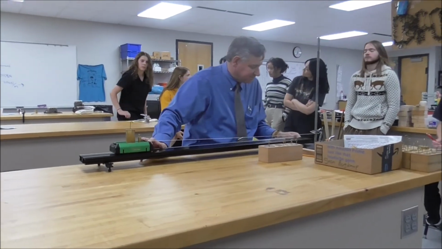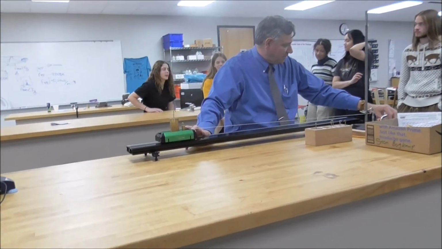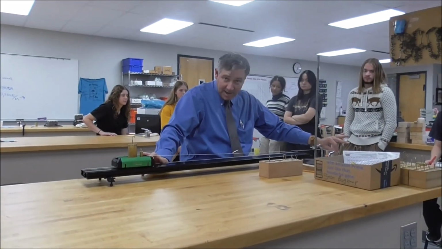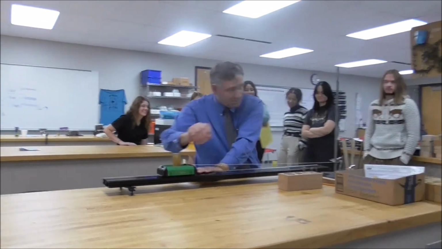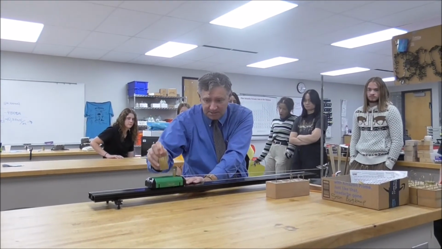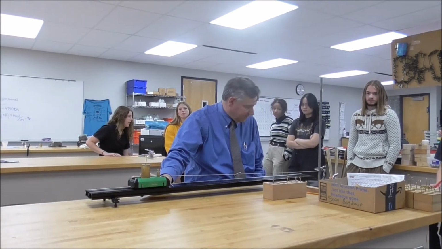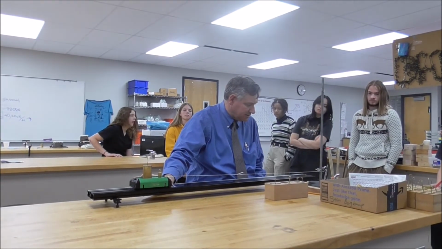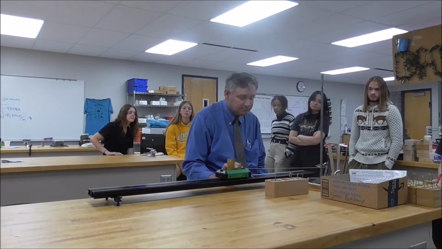Action. Okay, so here's the setup. On the end of the pulley, I've got this cute little 10-gram mass. Then I've got a 20-gram mass, a 500-gram mass, and I have the cart. So when I let go of this, oddly enough, it begins to accelerate, right?